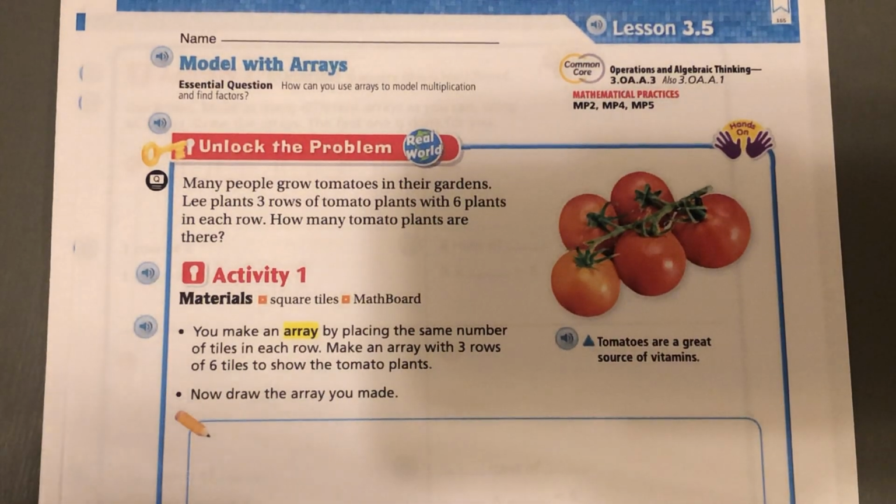Many people grow tomatoes in their gardens. Lee plants 3 rows of tomato plants with 6 plants in each row. How many tomato plants are there? Now, this sounds like a word problem to me, so I know that when I have a word problem, I need to break this problem down.